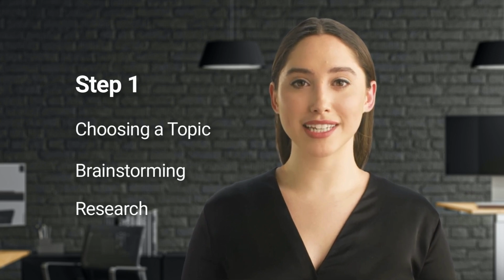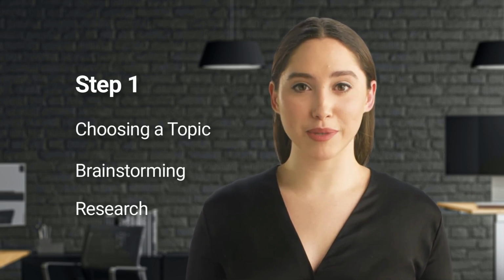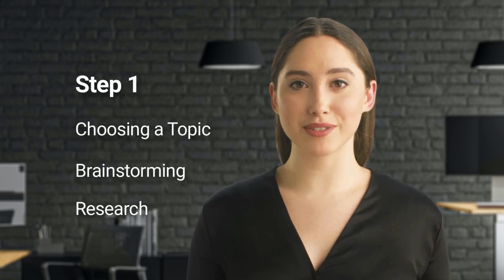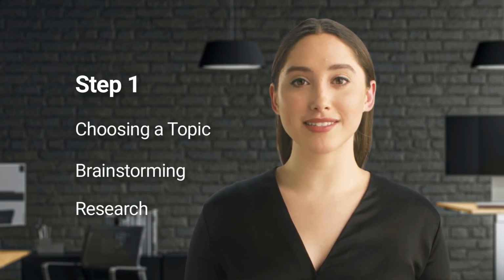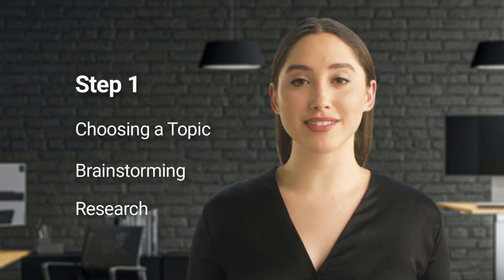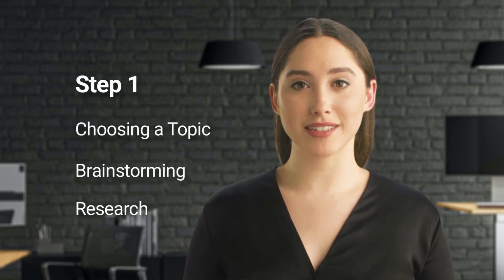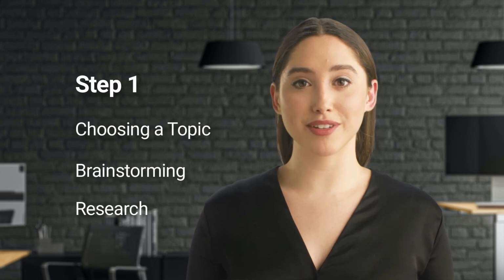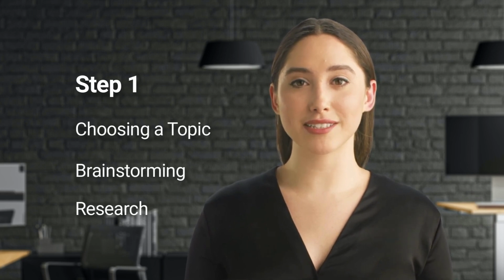In essence, when choosing a topic for your book, it's important to consider your target audience, brainstorm ideas, research popular ebook topics in your genre, and consider your own interests and expertise. By doing this, you'll be able to select a topic that is both appealing to readers and fulfilling for you to write about.